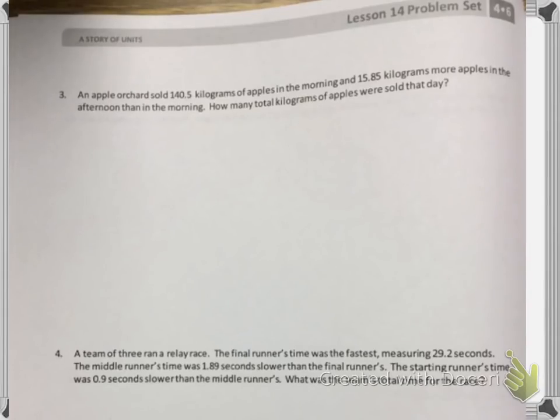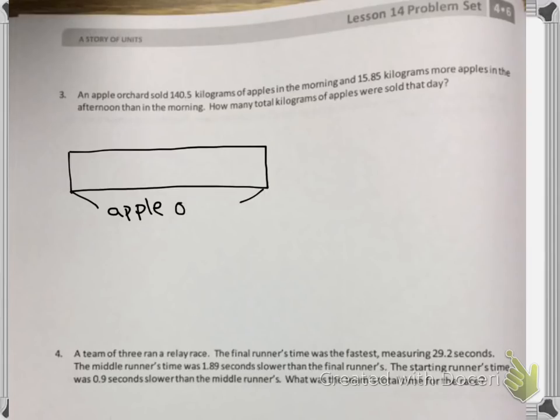Perfect. An apple orchard sold 140 and 5/10 kilograms of apples in the morning. So let's make a tape diagram of this apple orchard. And they sold 140 and 5/10 of apples, and this is important, in the morning.